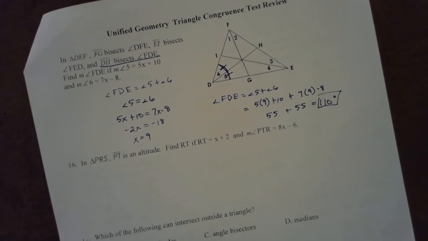Now, this wasn't the only way that we could have worked out this problem. Since we knew that angle 5 and angle 6 were the same thing, what we could have done is plugged in x for one of them and then multiplied it by 2 instead. And with that method, we would have still gotten 110 degrees.